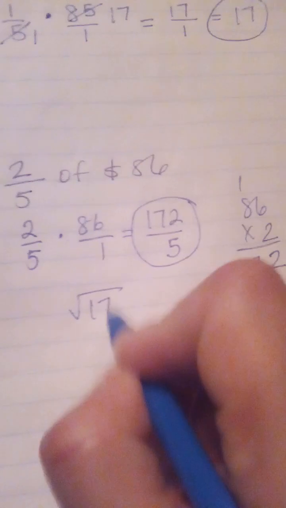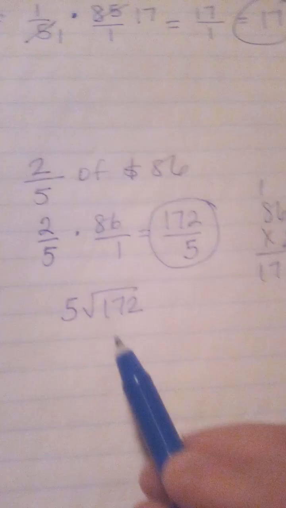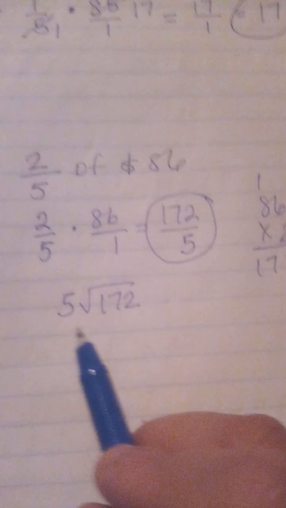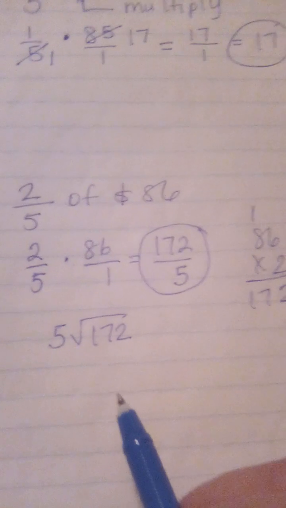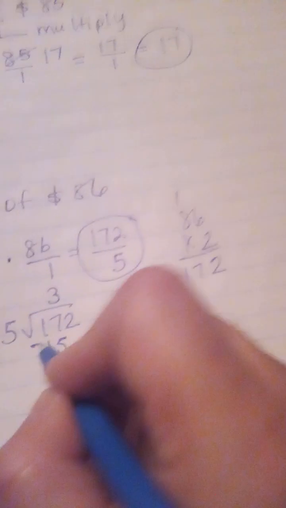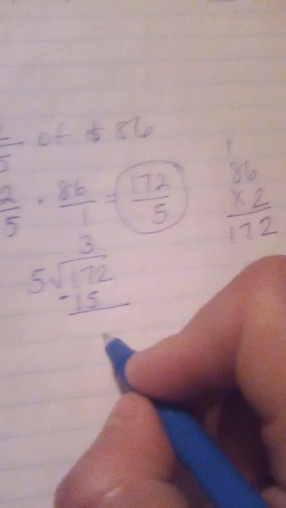Let's do the mixed number. What goes inside the box? 172 goes inside the box, 5 goes outside. What number is closer to or equal to 17 divided by 5? 3, right? 3 times 5 is 15. 17 minus 15 is 2.